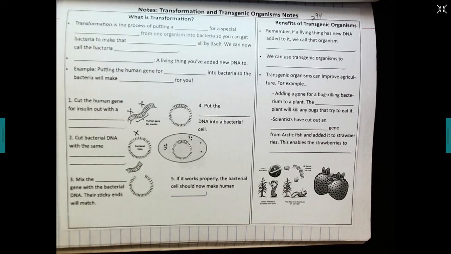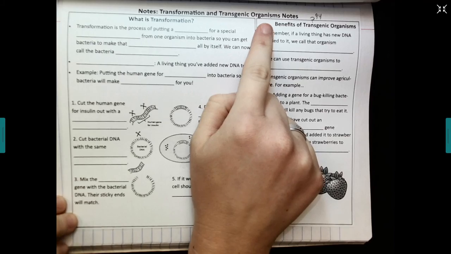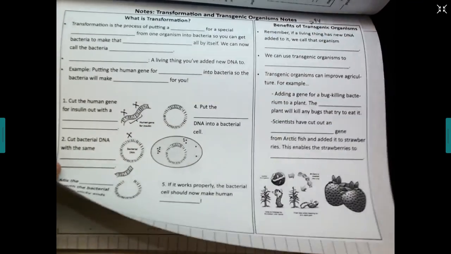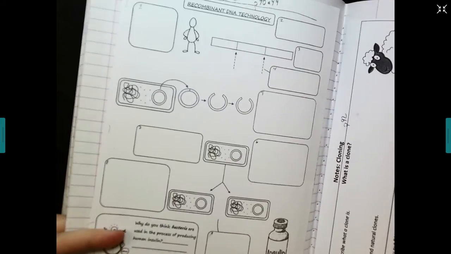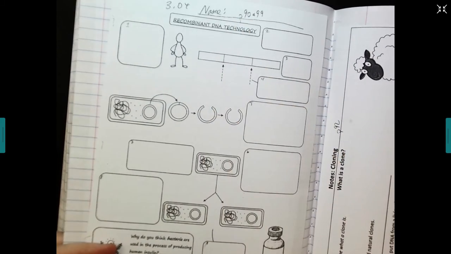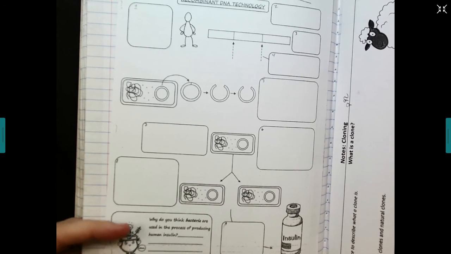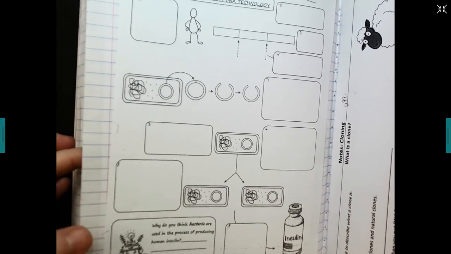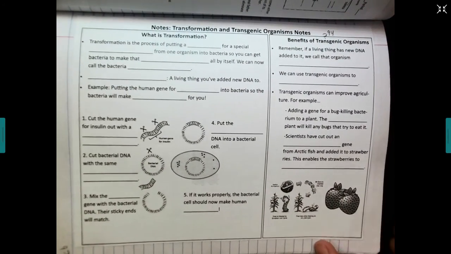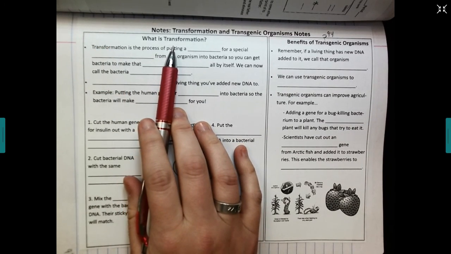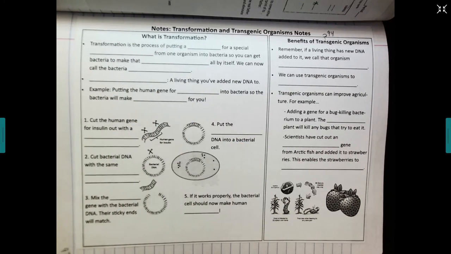Hey there. So today we're going to take a look at our notes on transformation and transgenic organisms. So this is going to be packet pages 94 and 99. So this is going to take up 2 pages in our notebook. I have already cut out and glued in my notebook pages so that I can go ahead and get started on my notes. So first thing we need to do is talk about what is transformation.